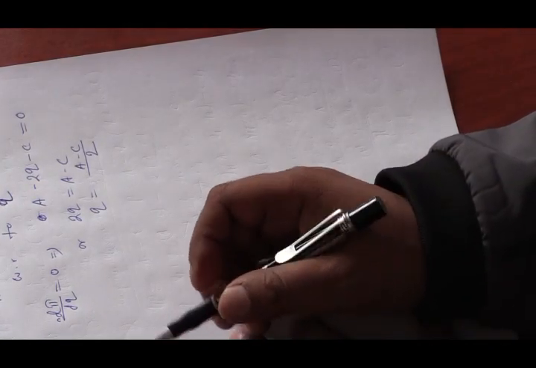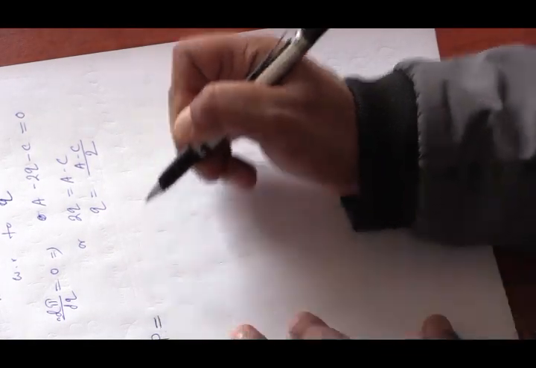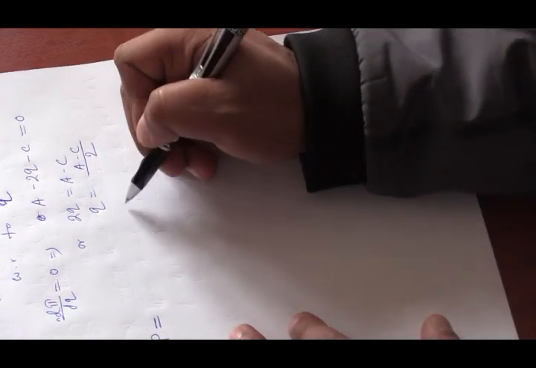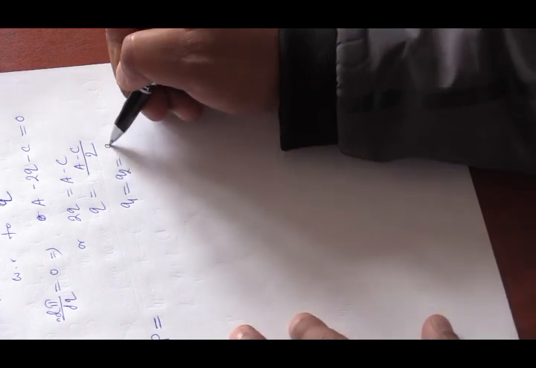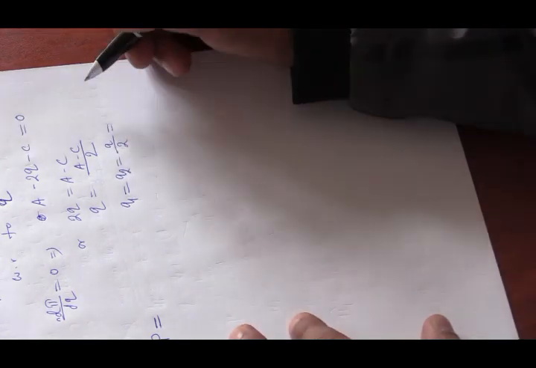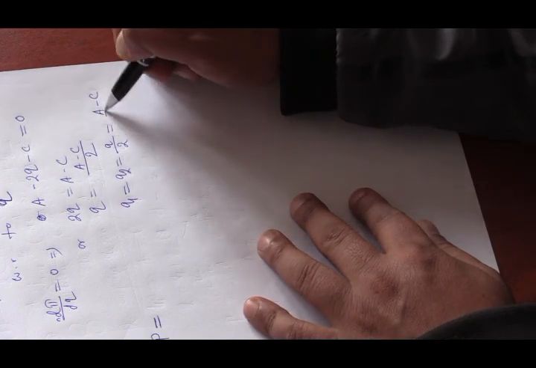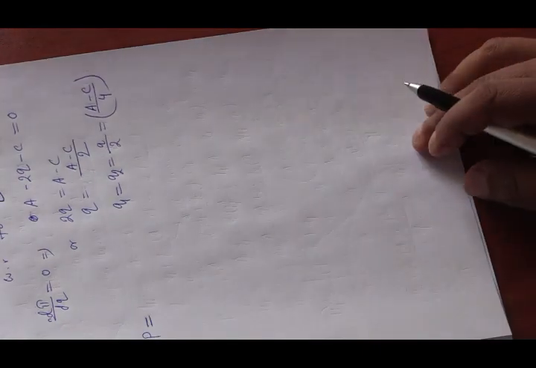And what will be the price? So every firm will produce q1 equals q2 equals q divided by 2. They will equally distribute the output between themselves. So (A minus c)/4 will be the output by each firm.